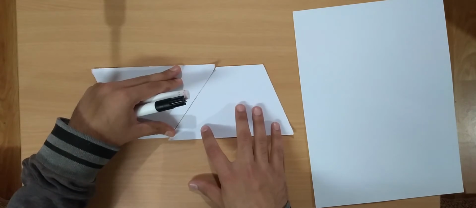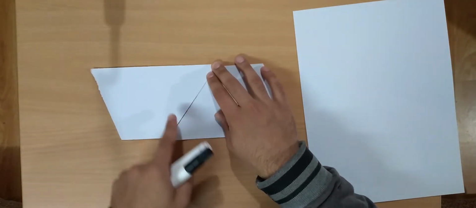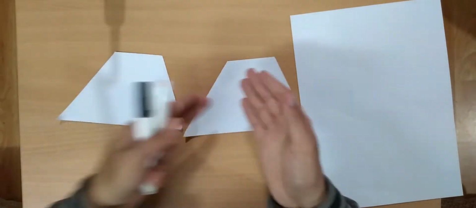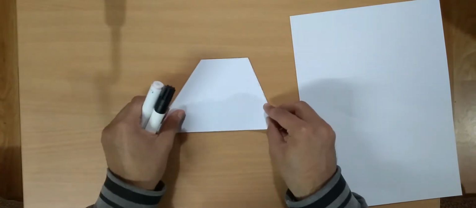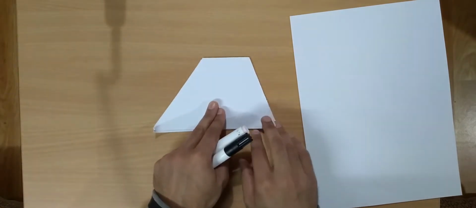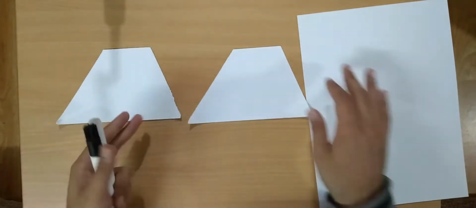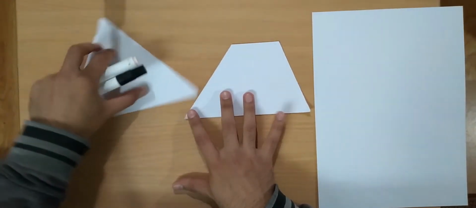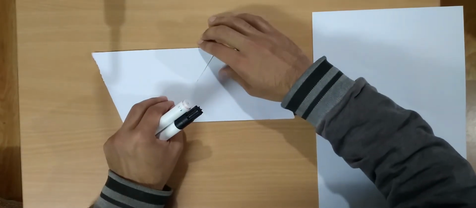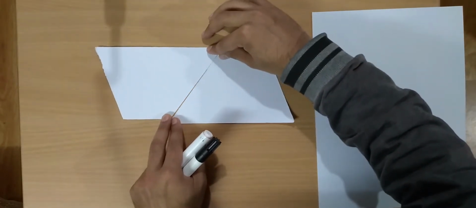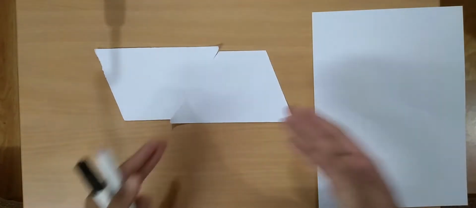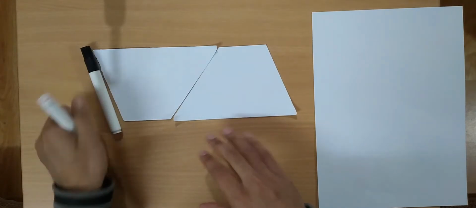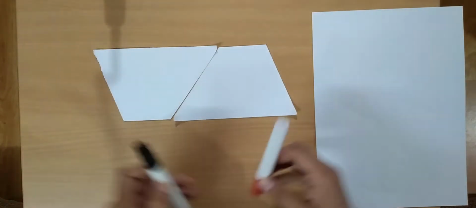I have placed the two identical sides together. These two sides were of equal length because the trapeziums are identical, a carbon copy of each other. So if I attach this side to this side, just like this, what do I end up getting? This is nothing but a parallelogram, and I can clearly see that these two sides are parallel to each other.